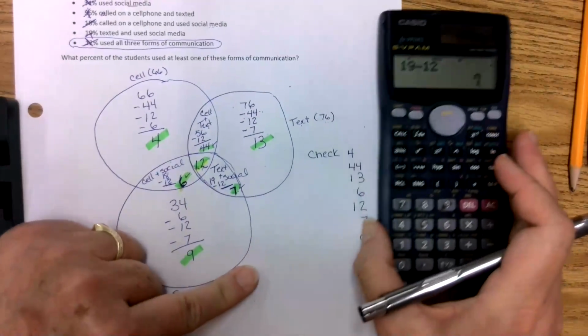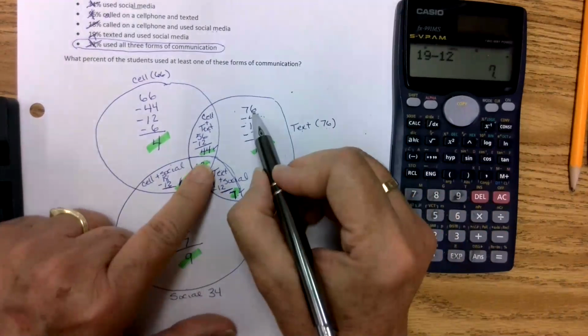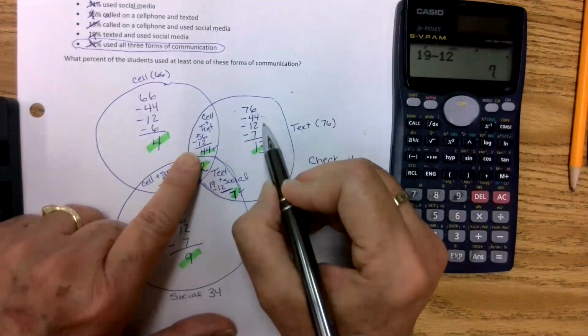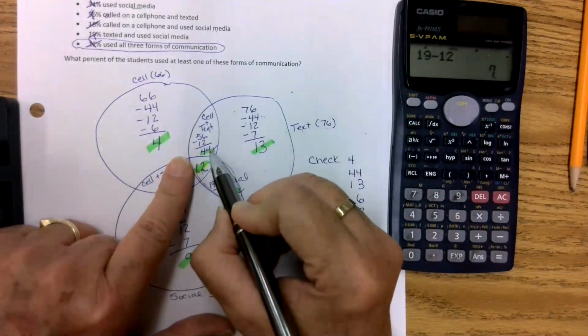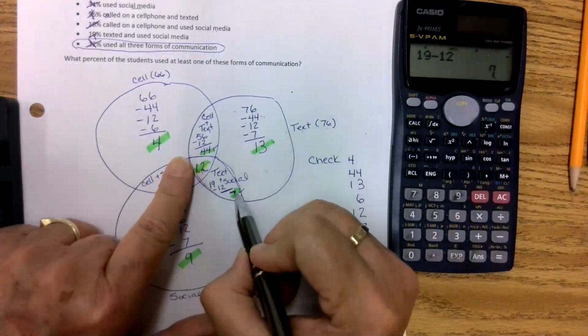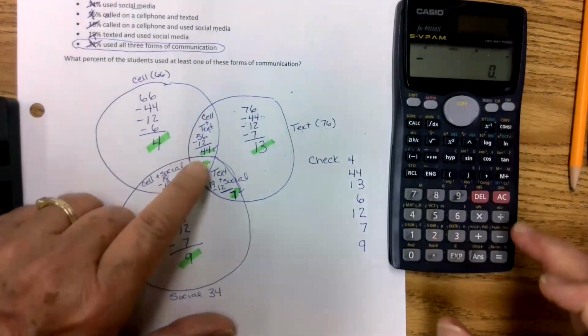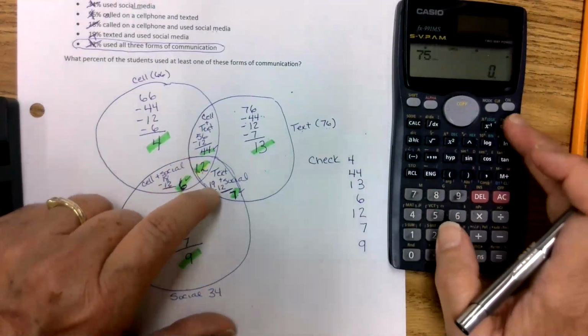Okay, well, let's see. 76. Now we're going to subtract everything along the outside. So we got 44 and 12 and 7. So 76, whoops.